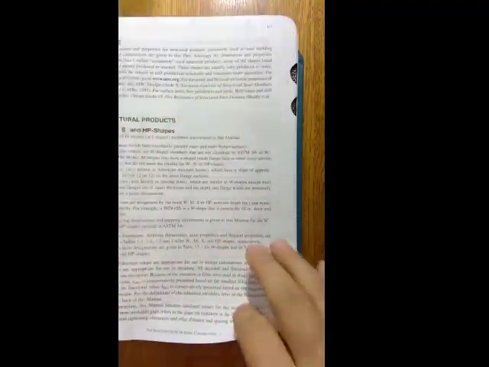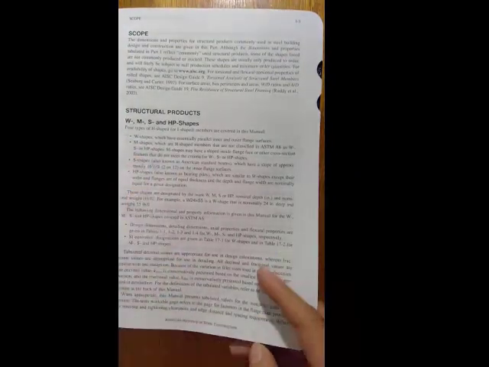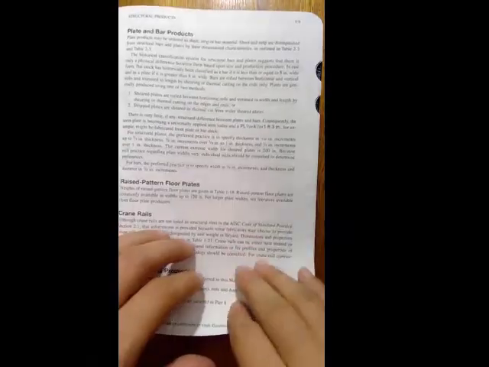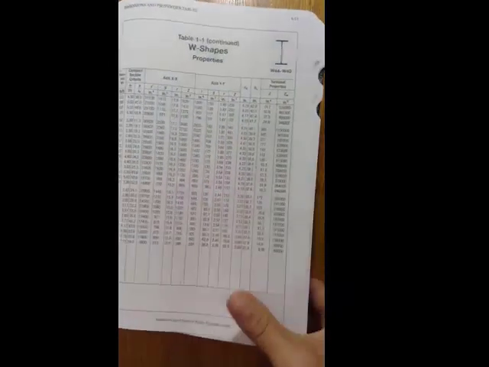So the first few pages just describe the different shapes, what they mean, right? What the difference is between W, M, S, and HP shapes that all look like the letter I. And you can read about the differences. And then you get to the tables. First table, table 1.1, is for W shapes. It starts on page 1-12.